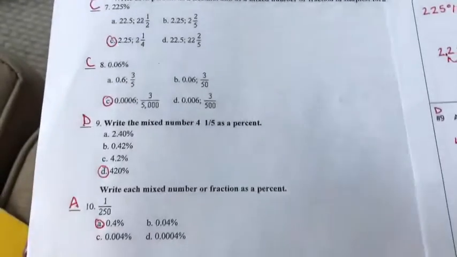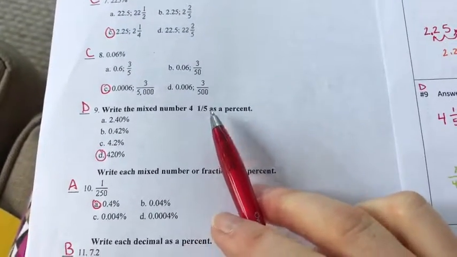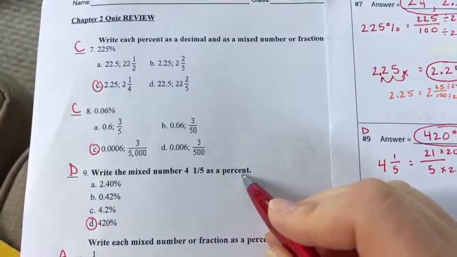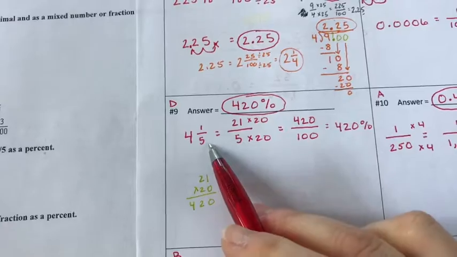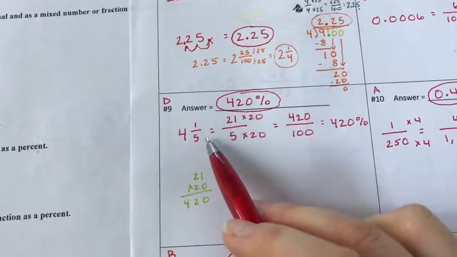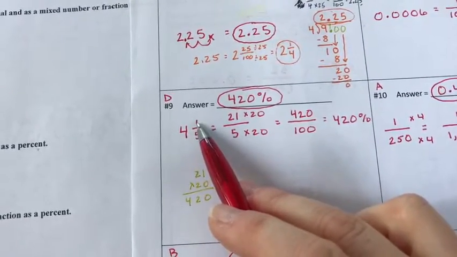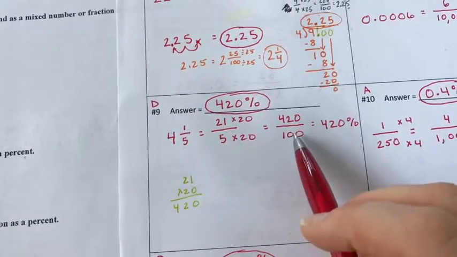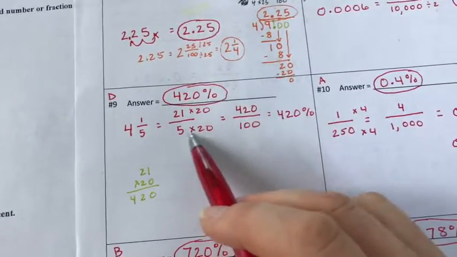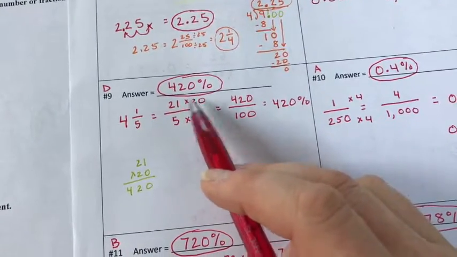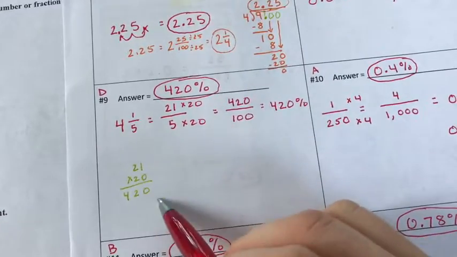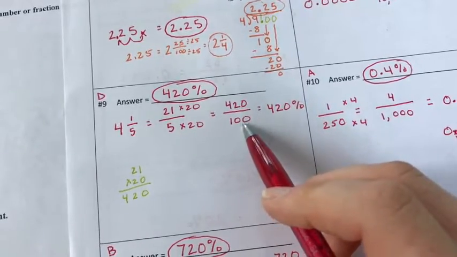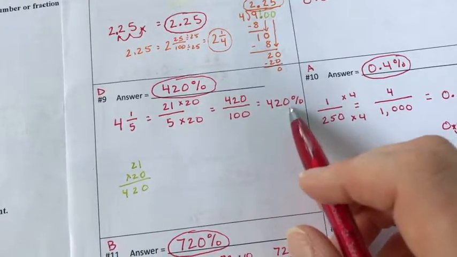All right, number 9, write the mixed number 4 1/5 as a percent. So when I have a percent, I'm trying to get my denominator to 100. So 4 1/5 is an improper fraction. 5 times 4 is 20, plus 1 is 21, so that's 21/5. So I want to get the fifths to hundredths, so I can make it a percent. So 5 times 20 is 100. Do the same to the numerator. 21 times 20, I had to do that over here, is 420. And so now we have a number out of 100, so that numerator is the percent number.